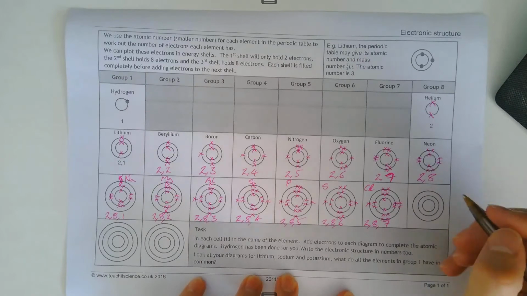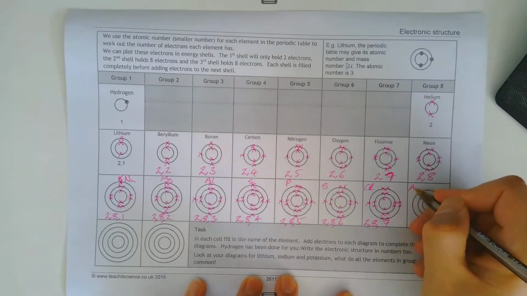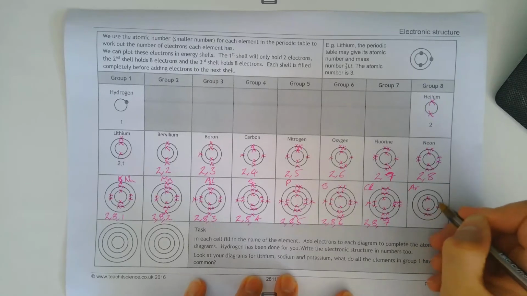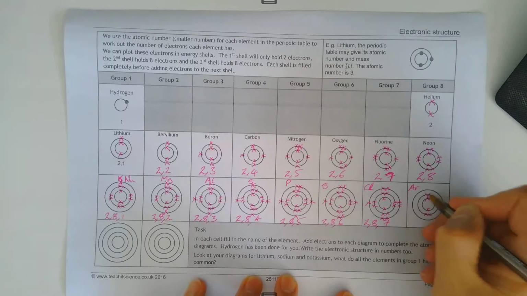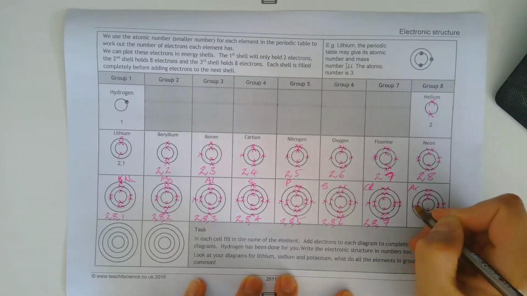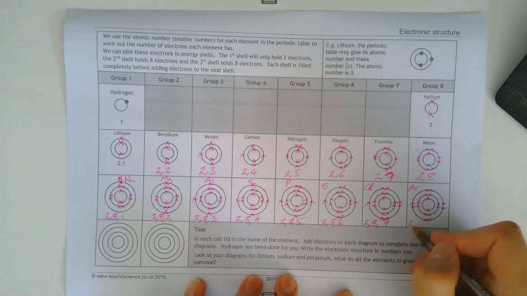Then we are on to argon, and we've got 2, 8, 8.